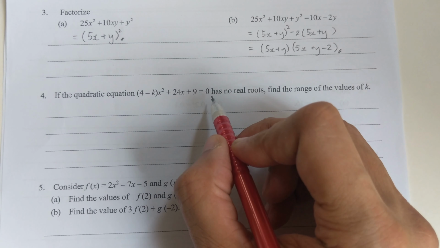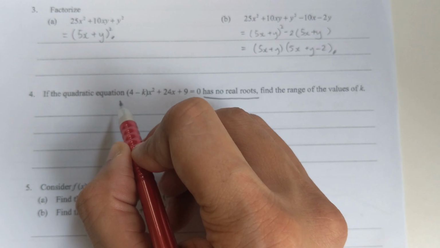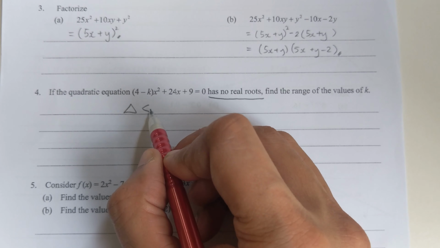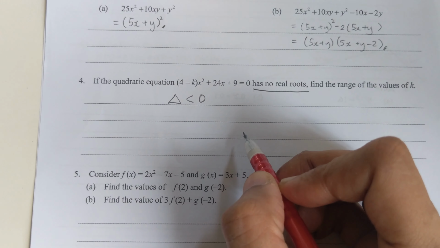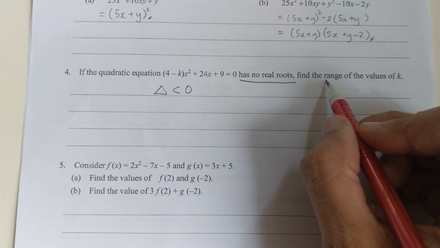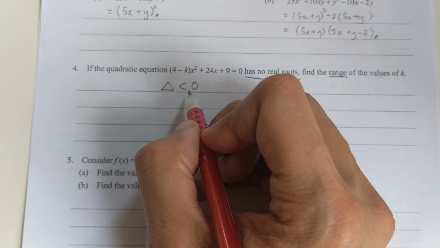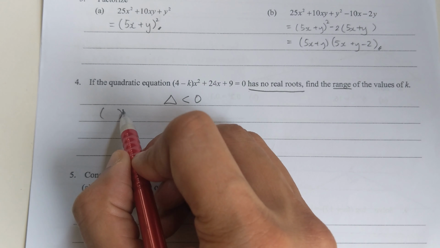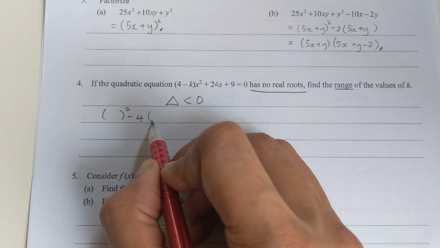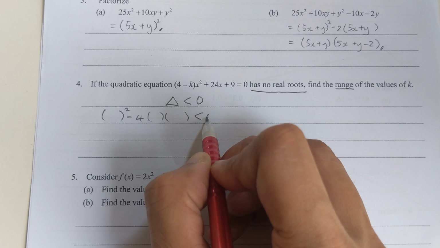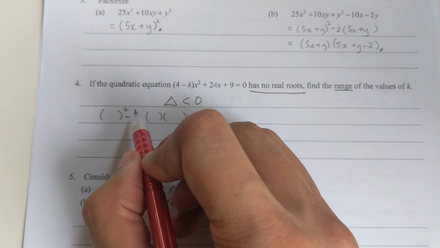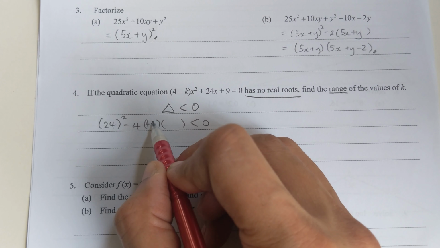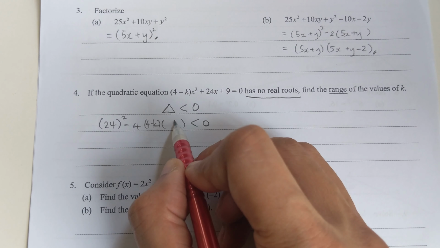And when it has no real roots, then the discriminant needs to be negative. So b squared minus 4ac is less than 0. See, it's a range, so it needs to have an inequality sign. So b squared minus 4ac, b is 24, a is 4 minus k, and c is 9.